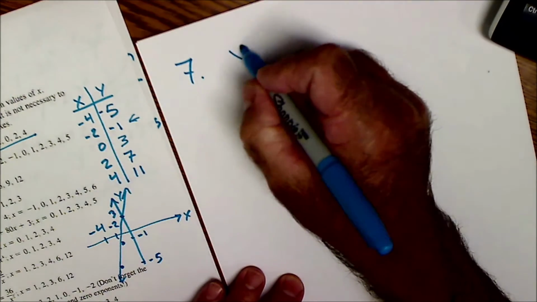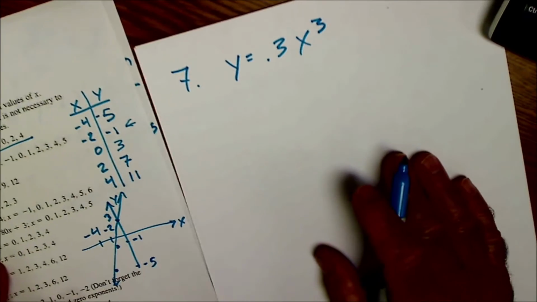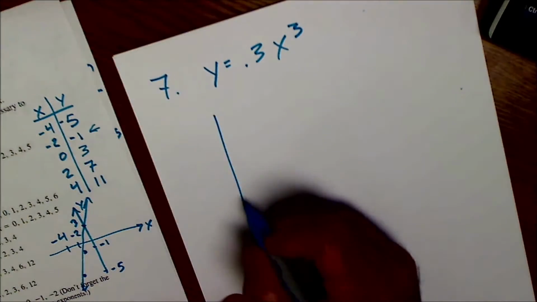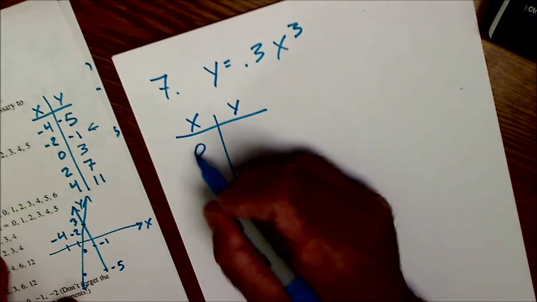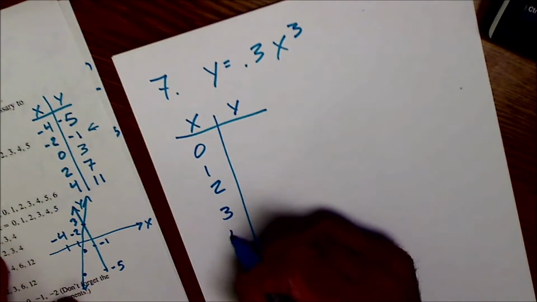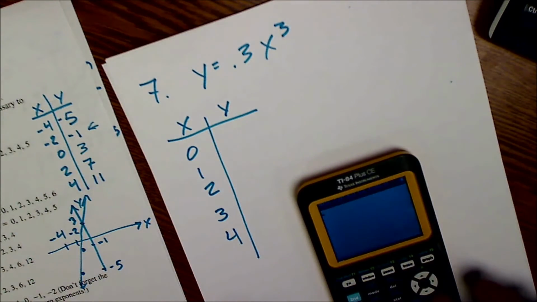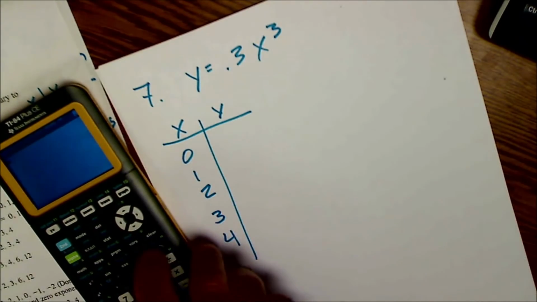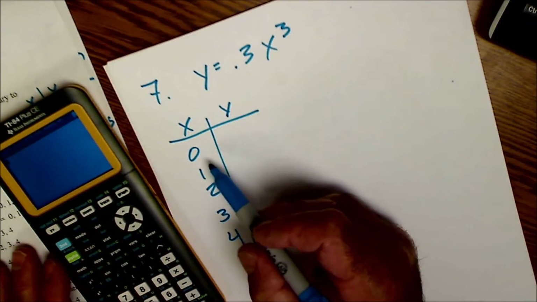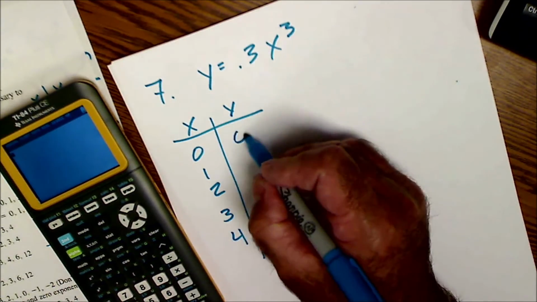Number 7, you're going to have y equals 0.3 x to the third. You're going to set up a t-bar with the x values they give you: 0, 1, 2, 3, 4. You could use a calculator if you want. So I'm going to take that value of 0 and plug it in there. 0 cubed is 0, times 0.3 is 0.